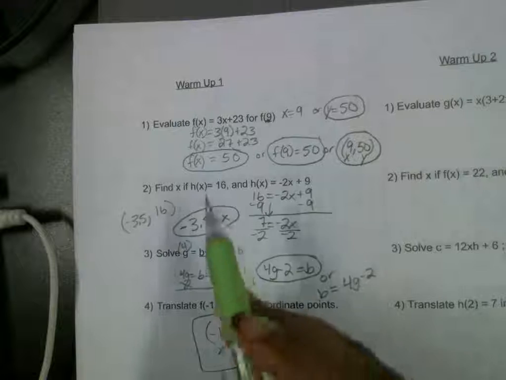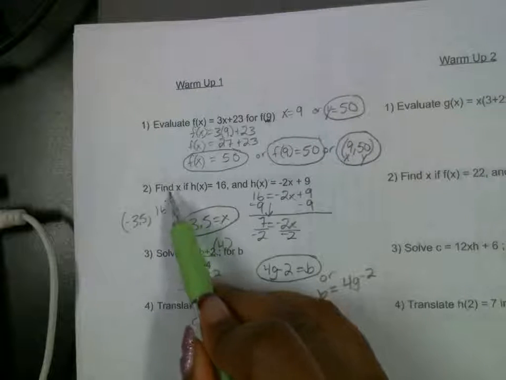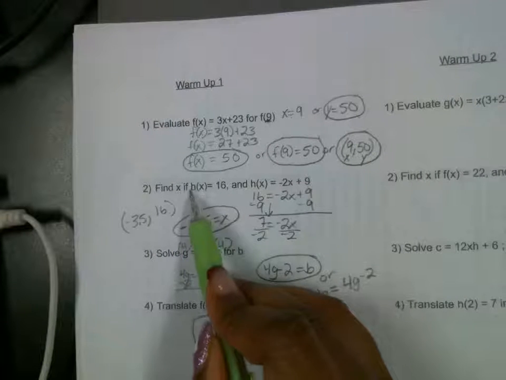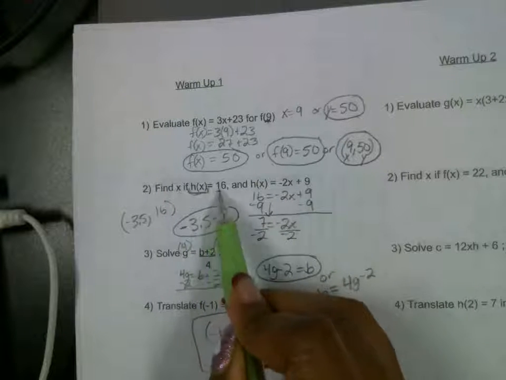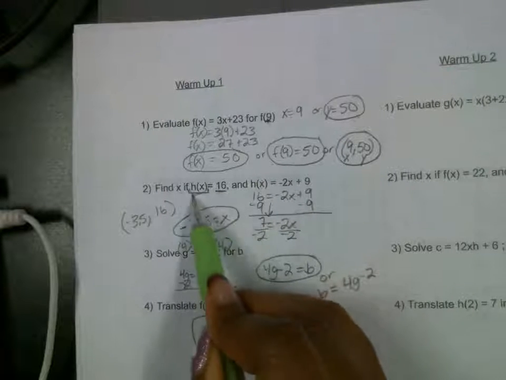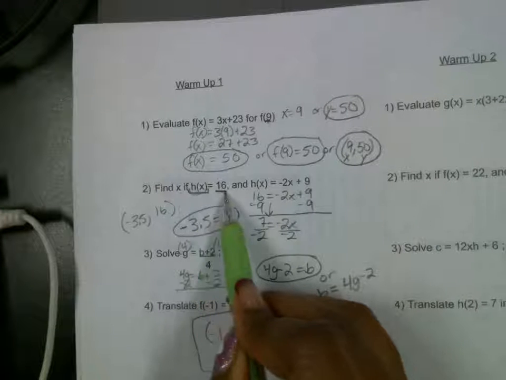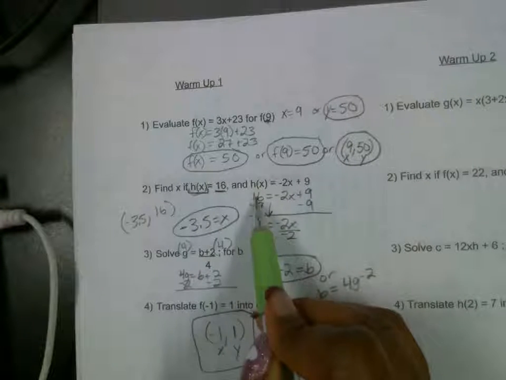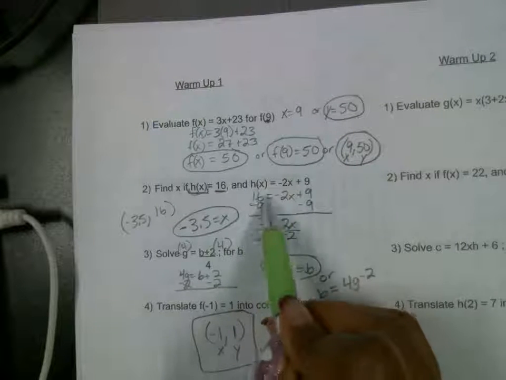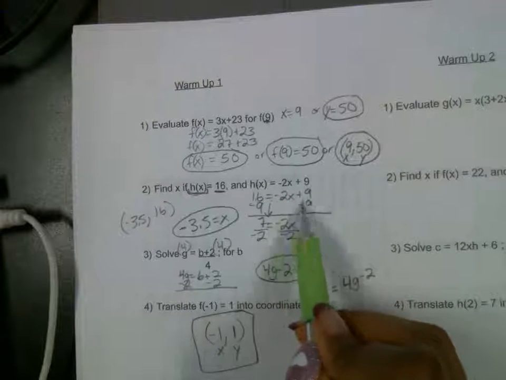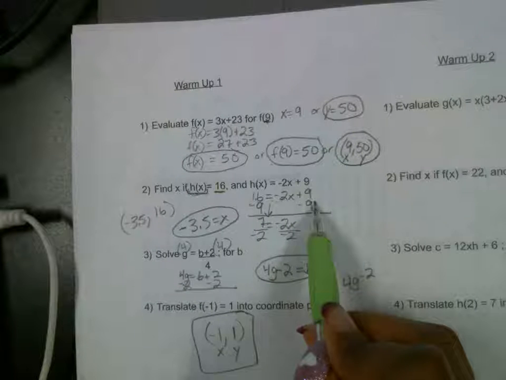Okay. The second one, find x. It's telling you that h of x, which is the same as y, is equal to 16. So you're going to replace h of x with 16. So you put 16 in the place of h of x or y. So you have 16 is equal to this other side of the equation, okay? This expression.